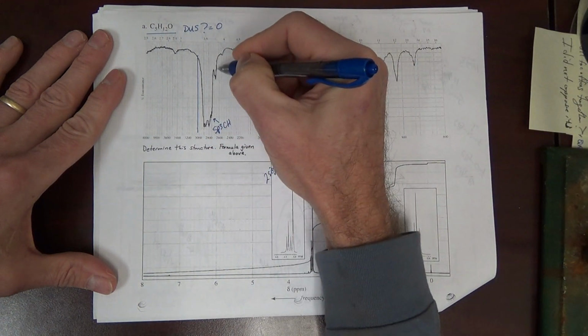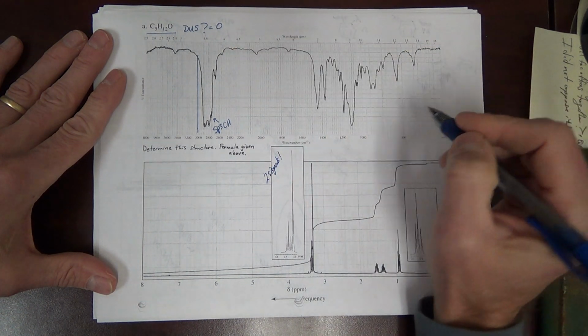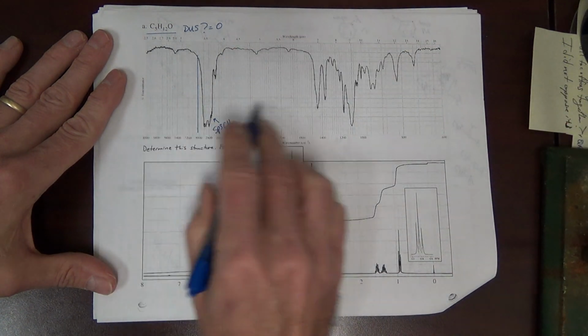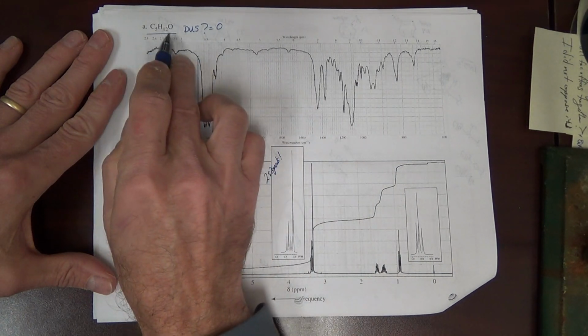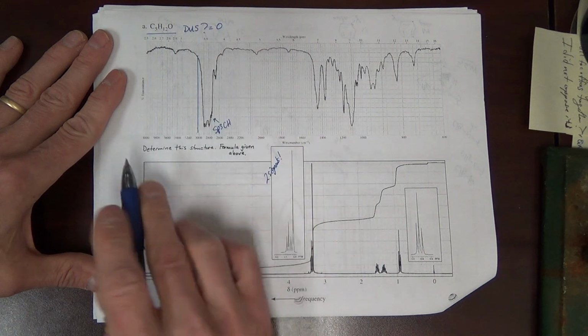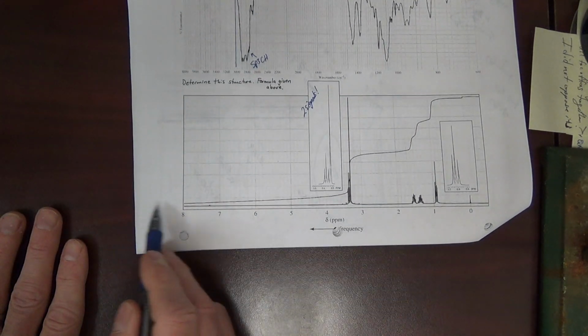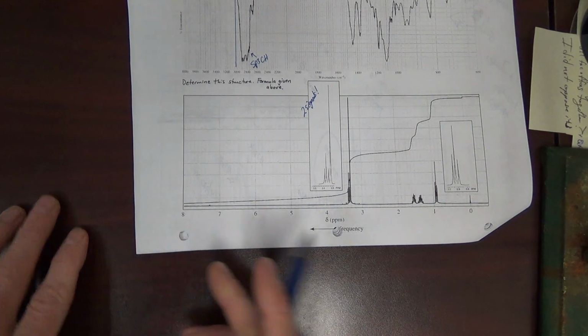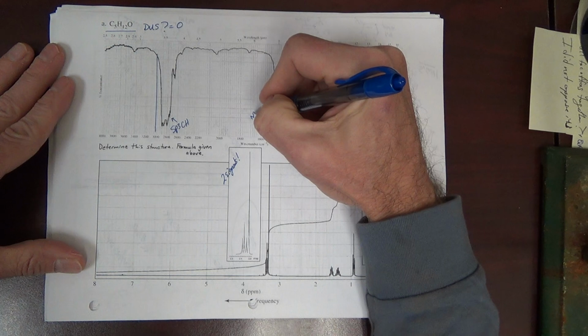Perhaps aldehyde CH? No. This compound cannot have an aldehyde. Carbonyl would be a degree of unsaturation. This formula cannot support a carbonyl. So there's no aldehyde. There's also no peak in the about 8 to 9 region in the Proton NMR for an aldehyde. No carbonyl.